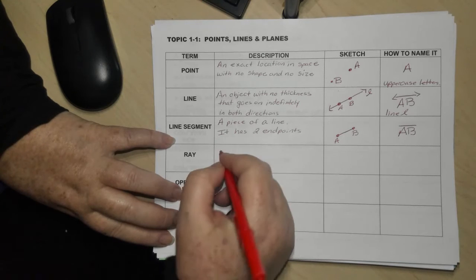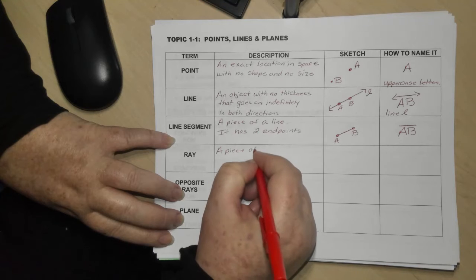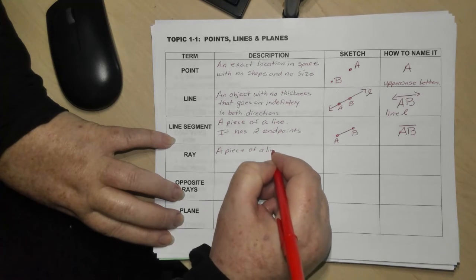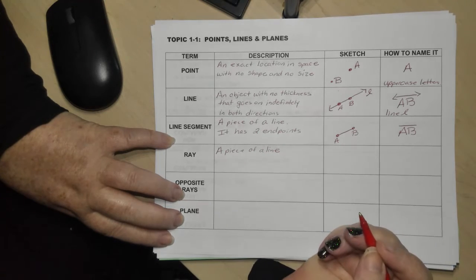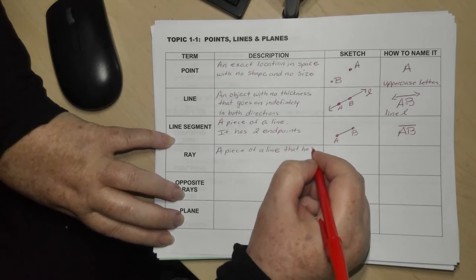A ray. A ray is also a piece of a line. But it has one endpoint.